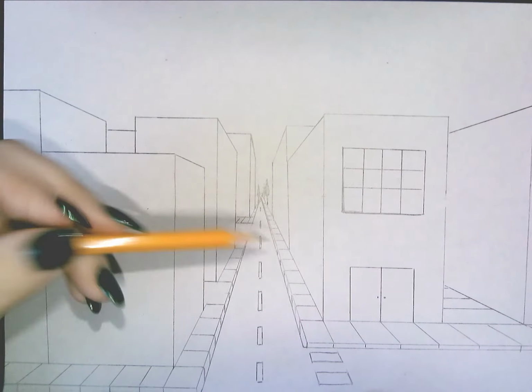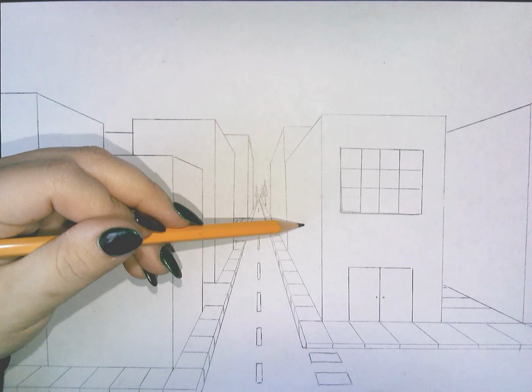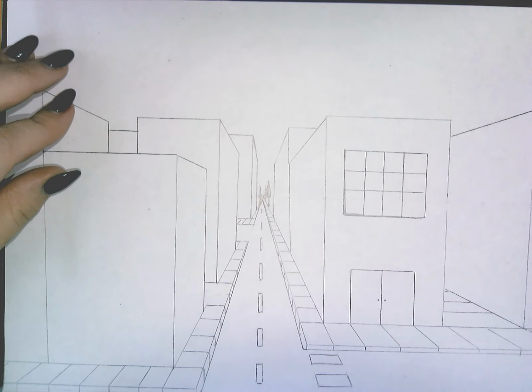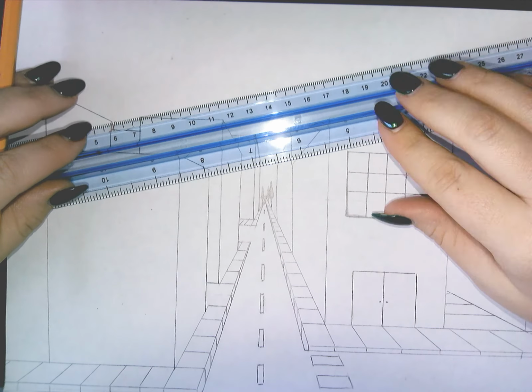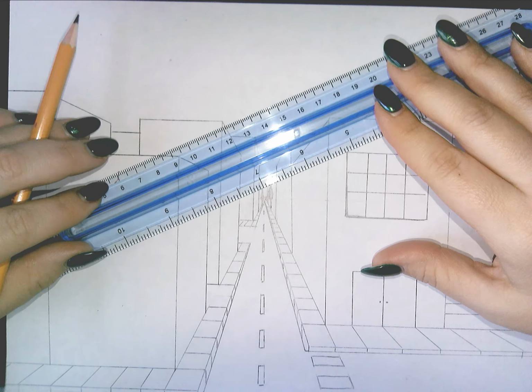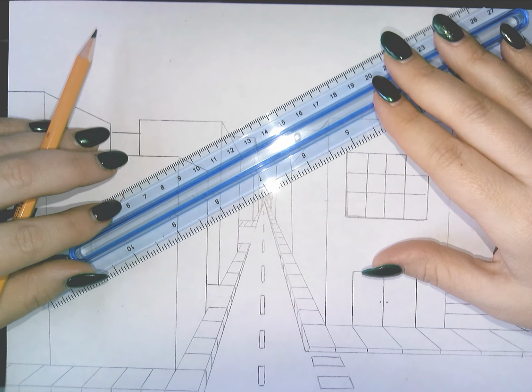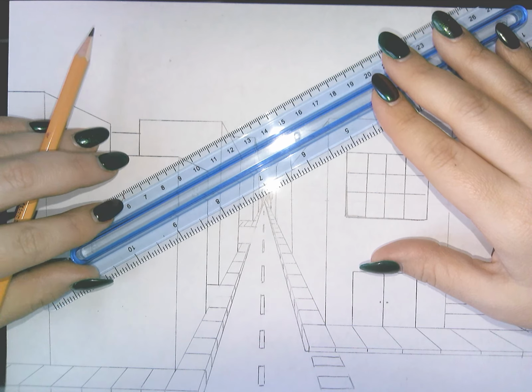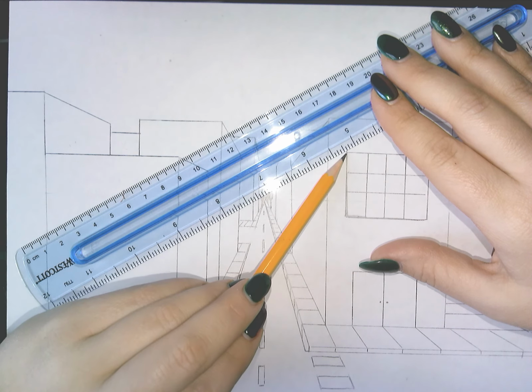But if you are drawing anything over on this side of a building, you are going to use that vanishing point. I like keeping my windows on the same line so they don't look really silly. So anyway, here is my window over on this side.